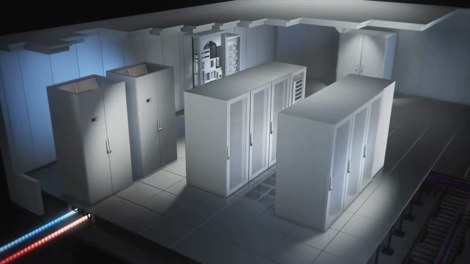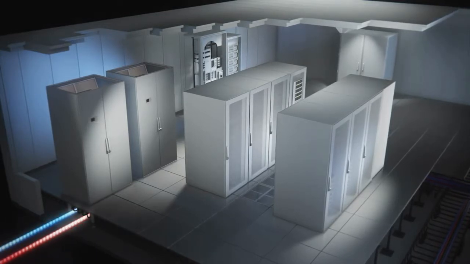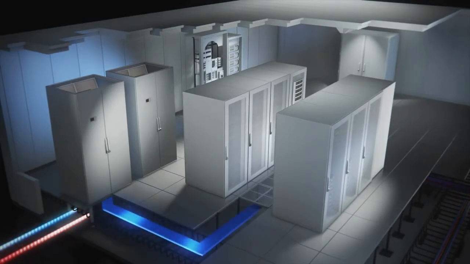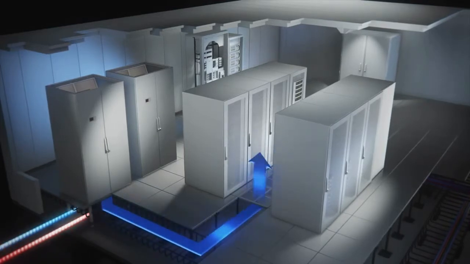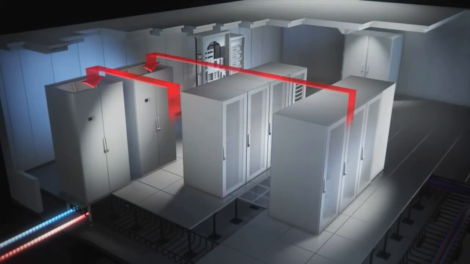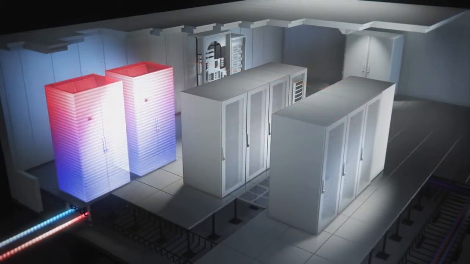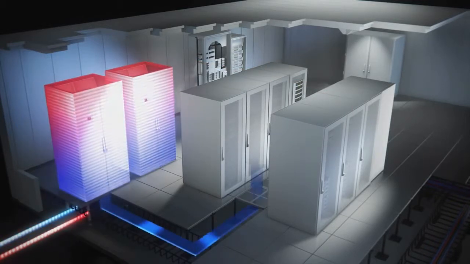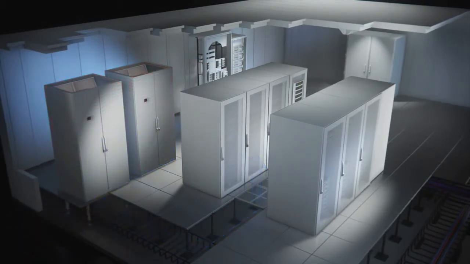Computer room air conditioners are inside the IT center and have their own cool water and warm water lines. Cold air is fed beneath the raised floor and up into the room through vents in front of the server enclosures. Perforated doors allow the cool air to flow into the front of the racks and over the components inside.